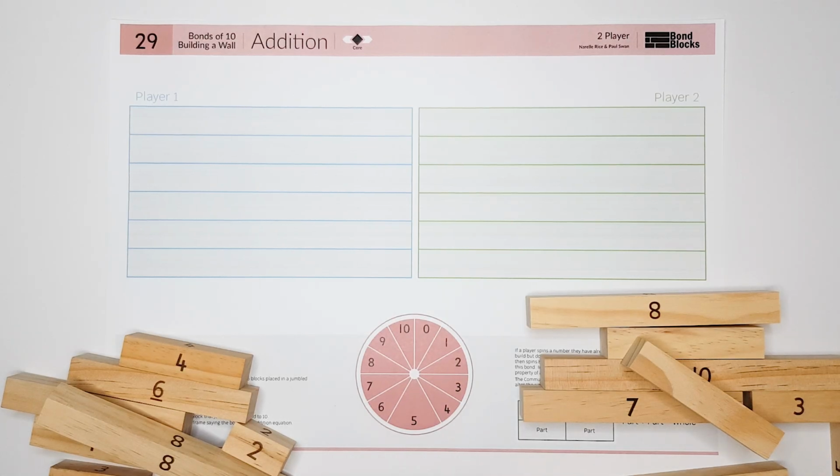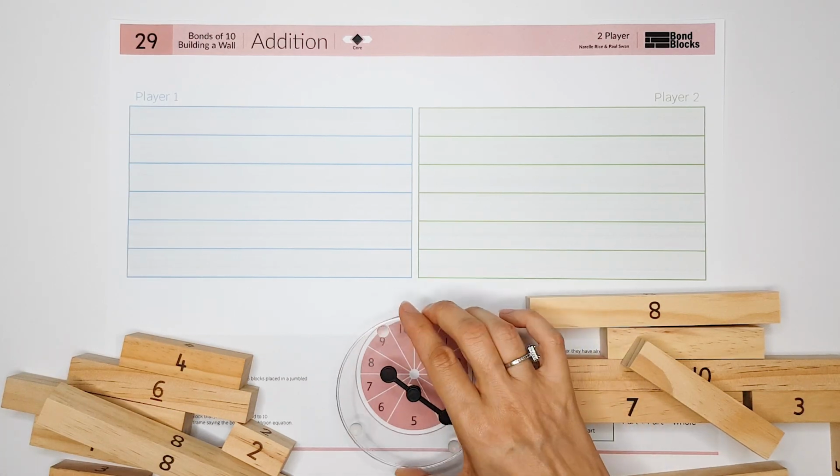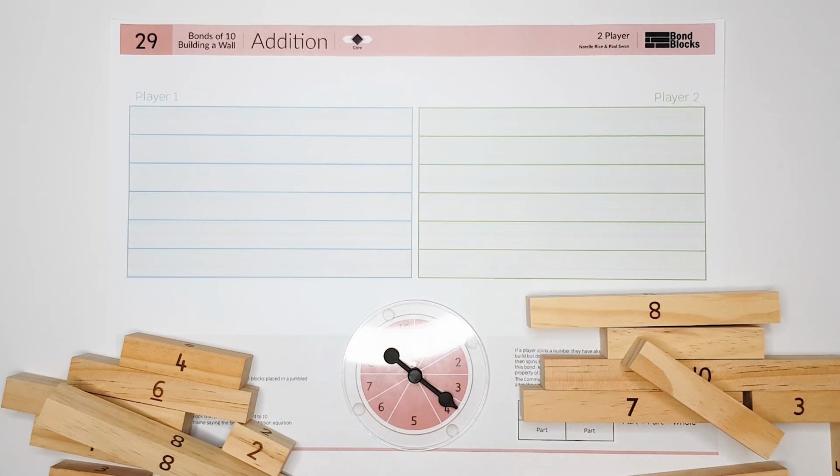Helping me here today, I have my daughter Karis. Hi. I'm going to start by placing the spinner, and Karis, you can go first. Okay.